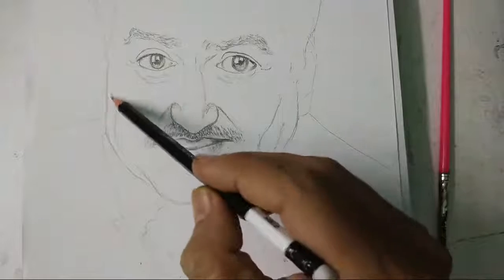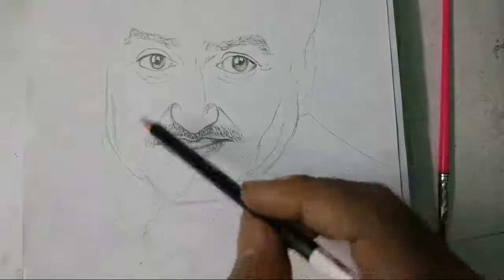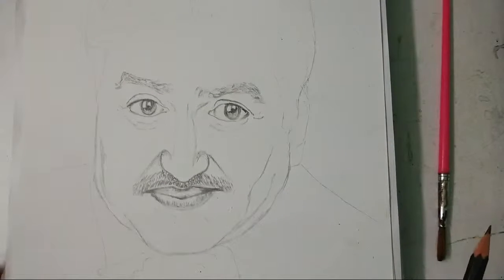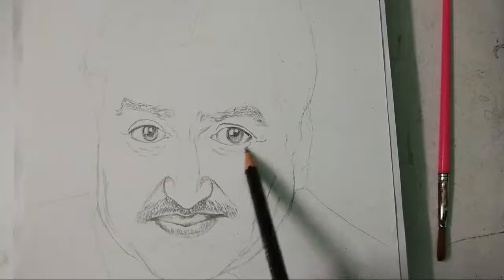So first get the outline of the jaw, or the jawline, correct. Now once you have done that, come to giving some shade.